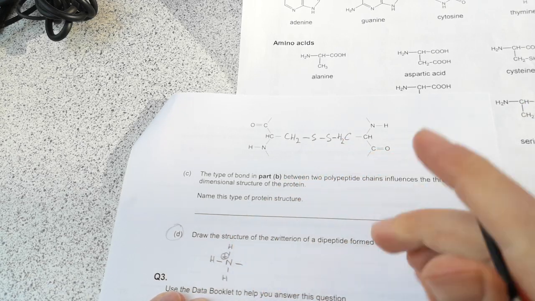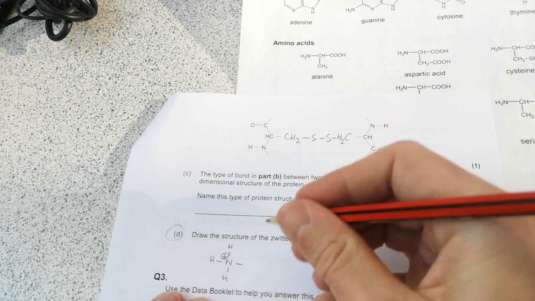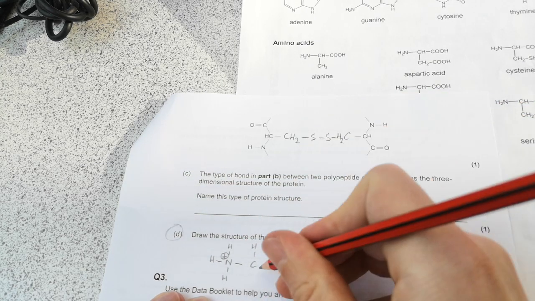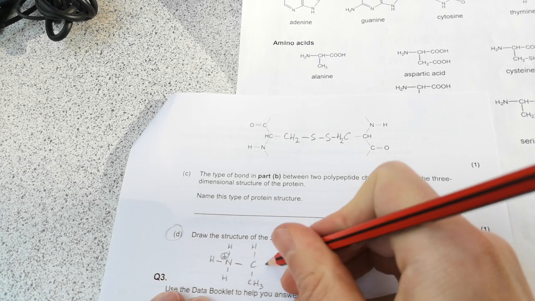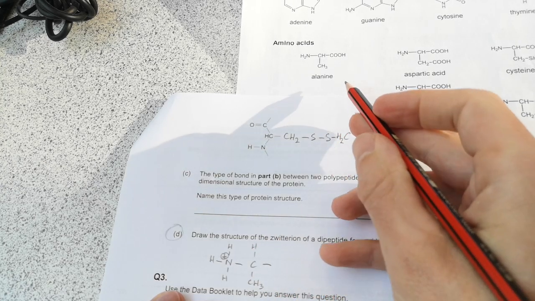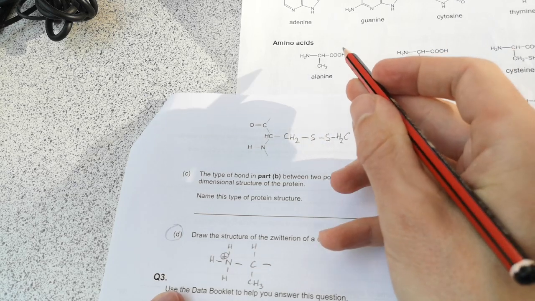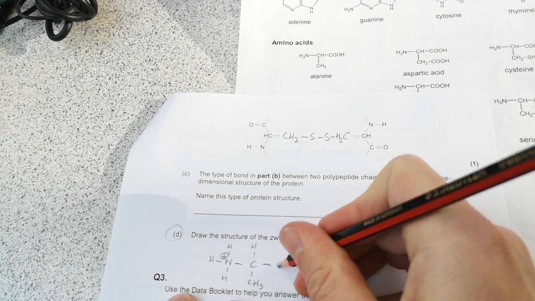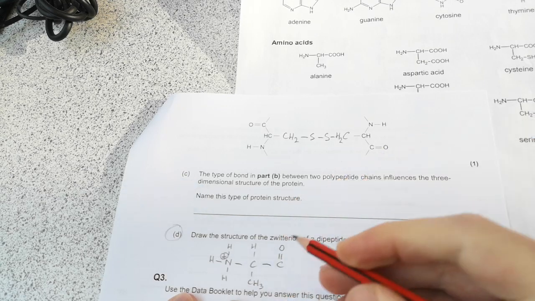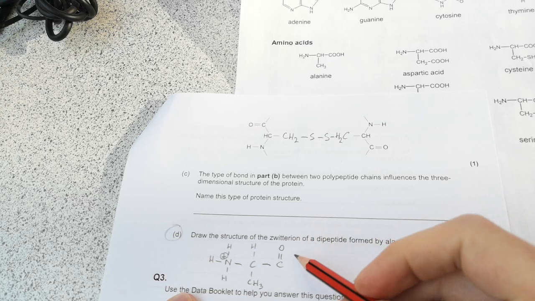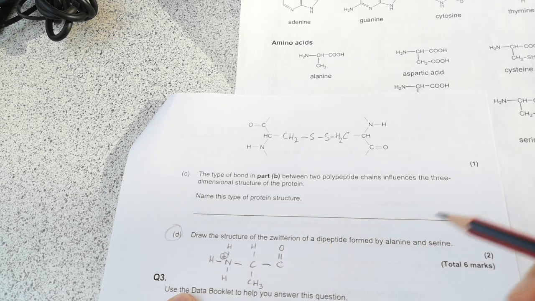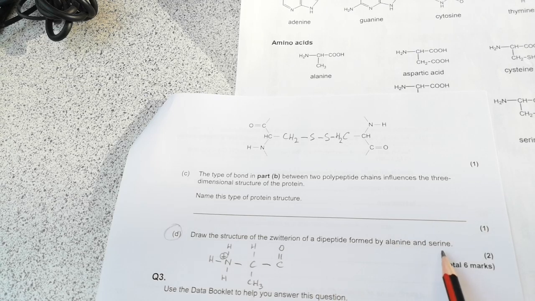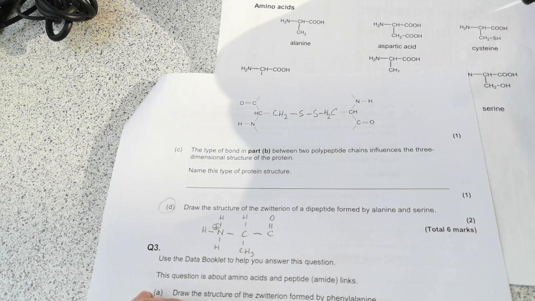Okay, and then I'm following through now with the rest of the alanine molecule. So CH3, and then here I've got the carboxylic acid group. But I'm obviously not going to draw it completely. I'm going to have the carbonyl C double bond O, but I'm going to lose the OH because this is where it's formed the bond, the amide bond to the serine, or peptide bond if you prefer.